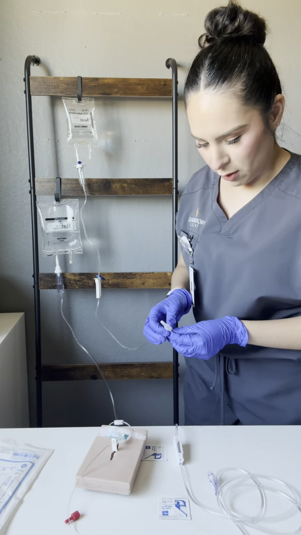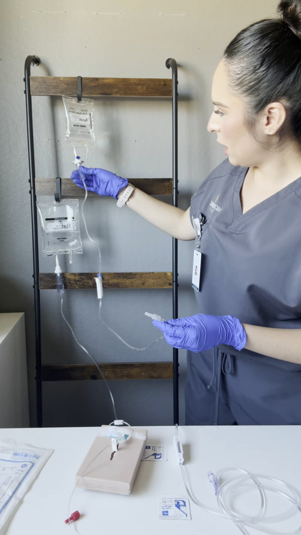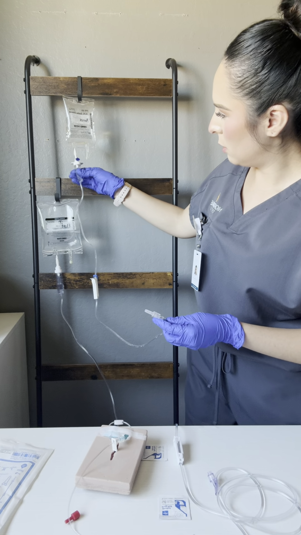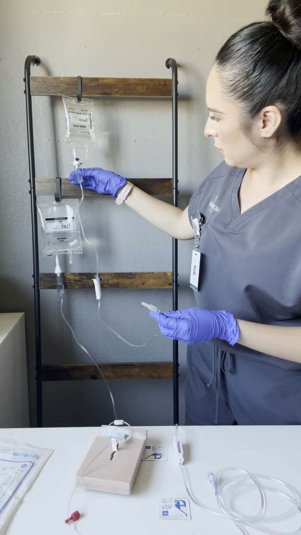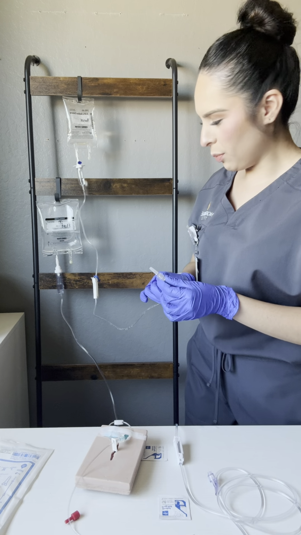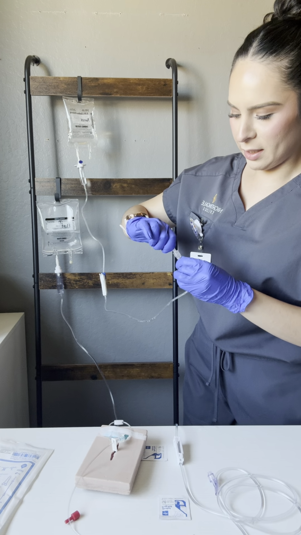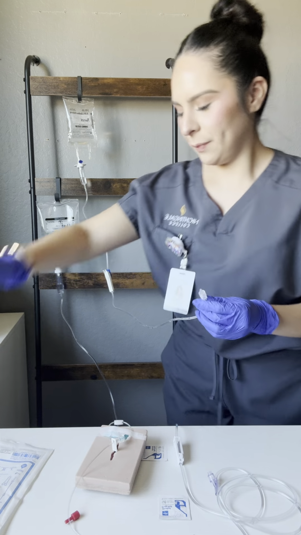And then we are going to want to fill the drip chamber. And then we're going to want to prime our line. So removing the end cap from the adapter end.